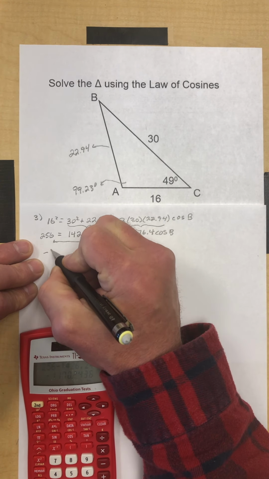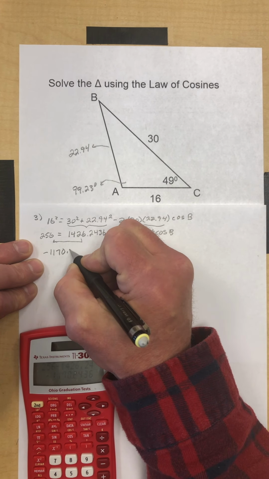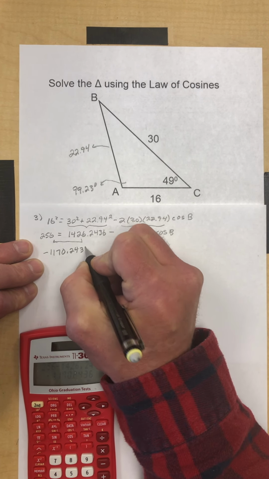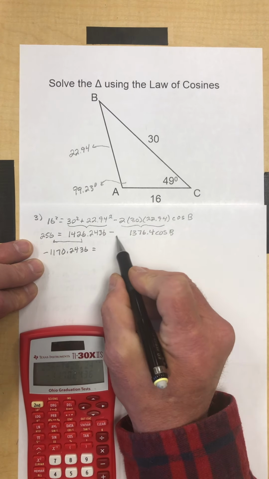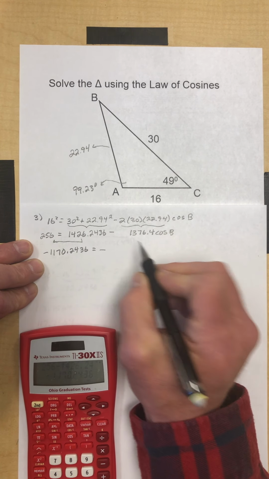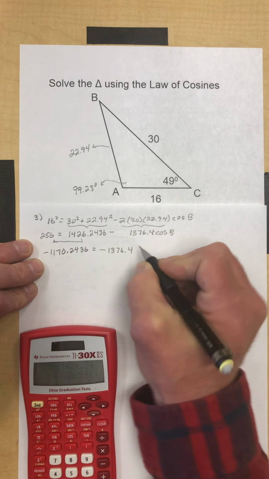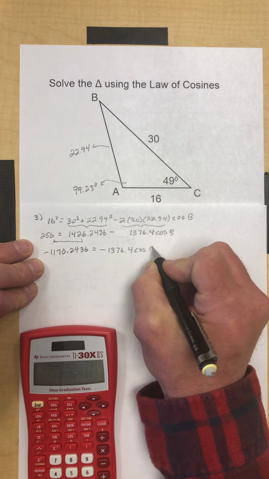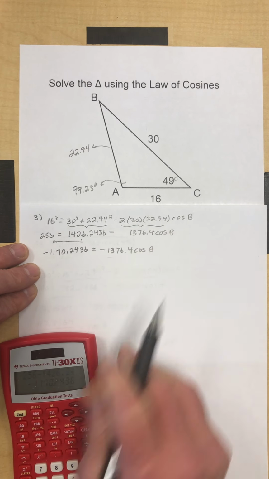I get negative 1170.2436. And again, I'm not rounding anything off until the end. Now don't forget the negative sign here. Okay, and we'll bring this down, 1376.4 cosine of angle B. Now I'm going to have to divide both sides by this coefficient here.